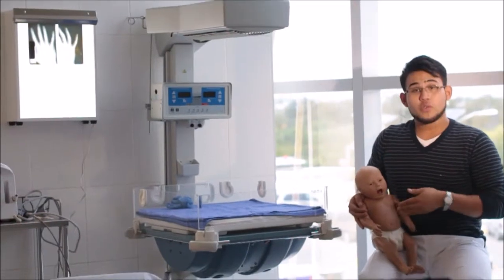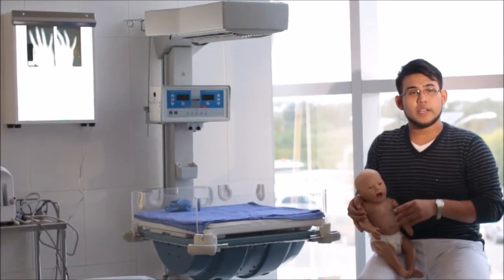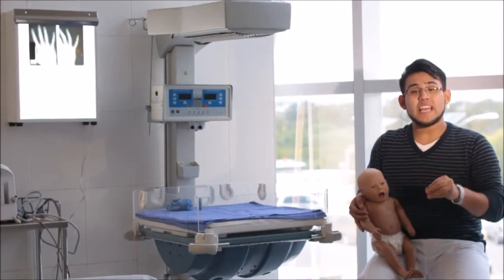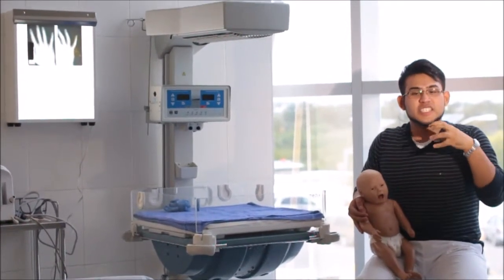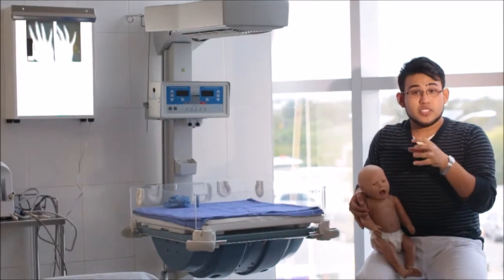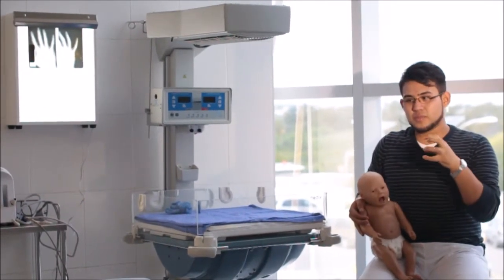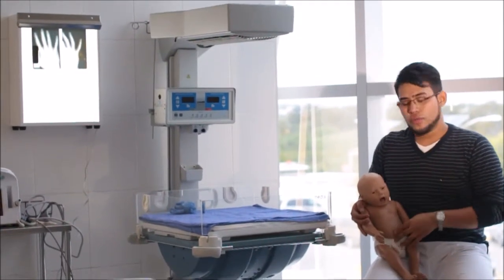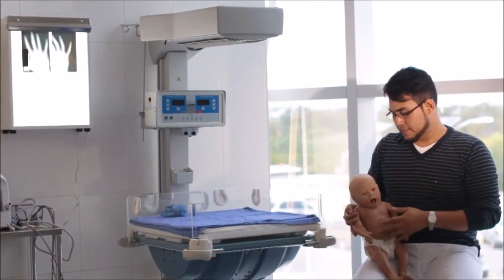If there is grimacing, the infant scores 1. And if there is grimacing and a cough, sneeze, or a very strong cry, the infant scores 2 for reflex irritability.